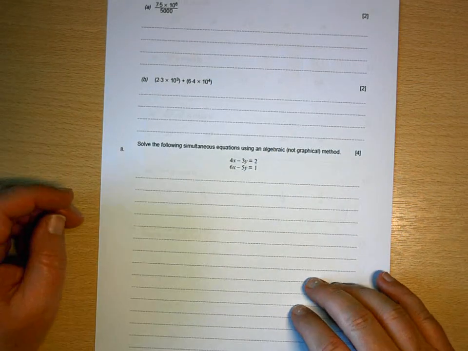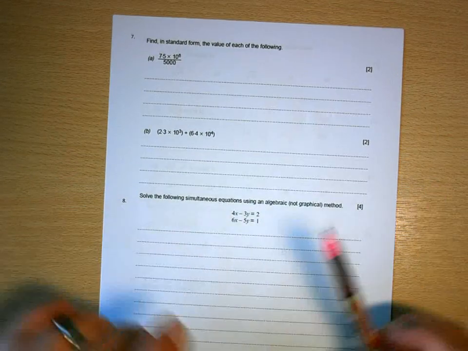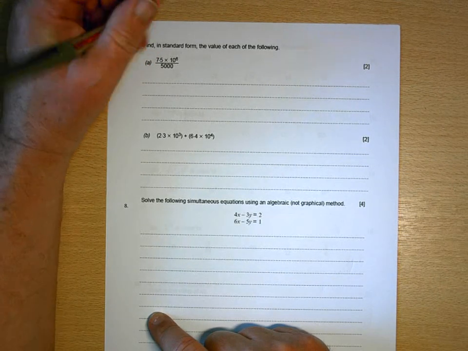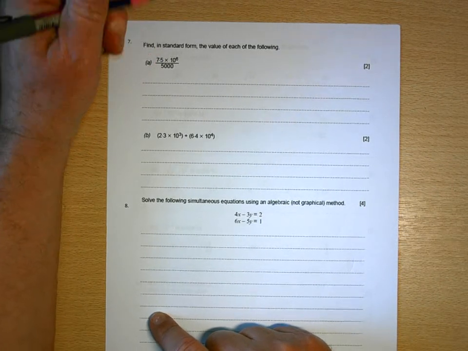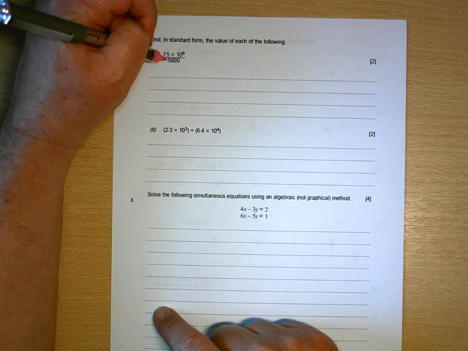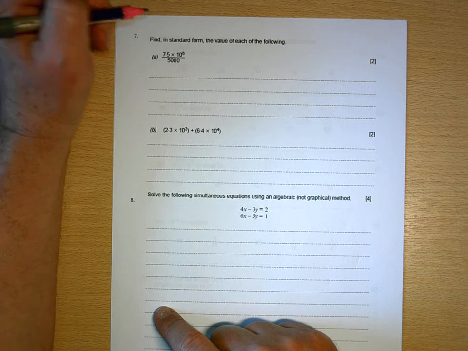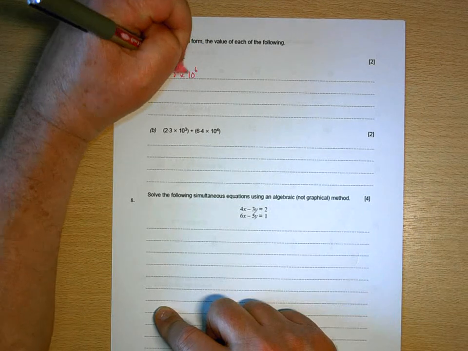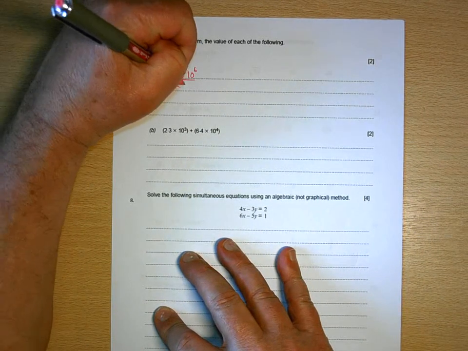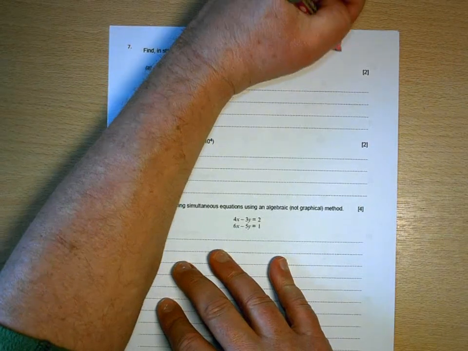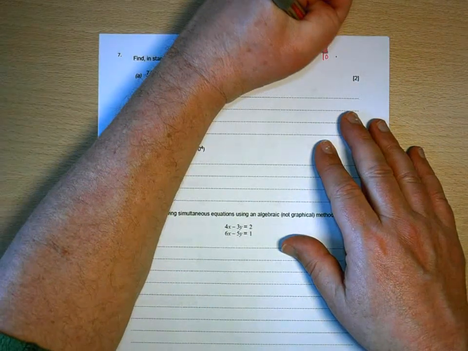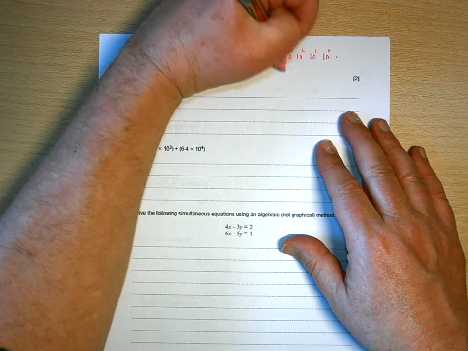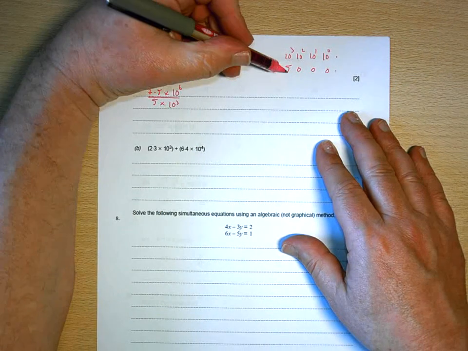And then question 7, standard form. So finding standard form, the value of each of these. The first thing to do here to make this probably the easiest is to turn 5,000 into standard form, which would be 5 times 10 to the 3. Remember, decimal point, 10 to the 0, 10 to the 1, 10 to the 2, 10 to the 3, 10 to the 4, and so on. 5,000 would be 5 times 10 to the 3.